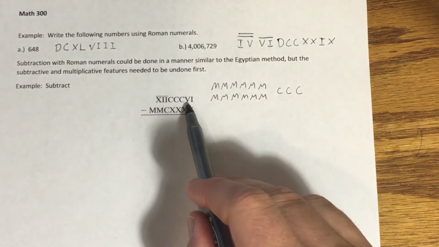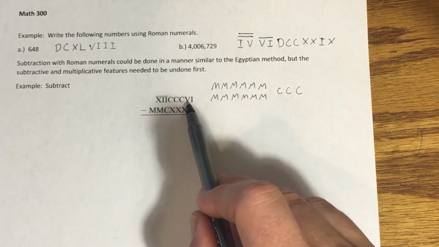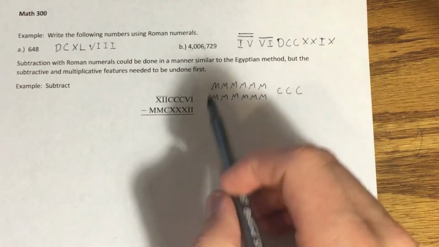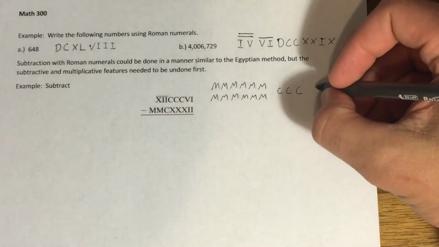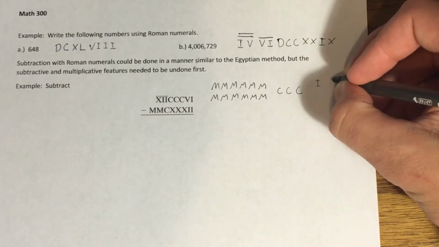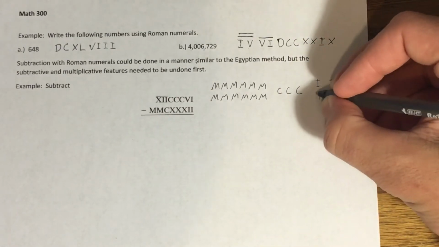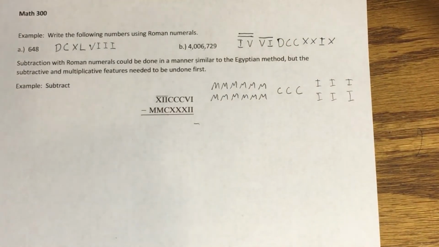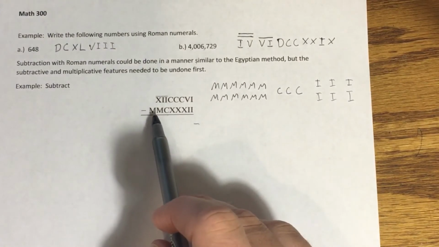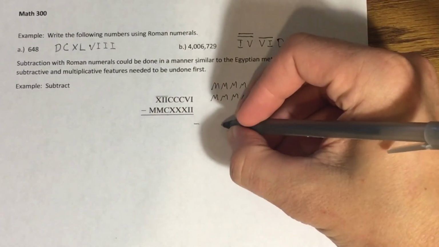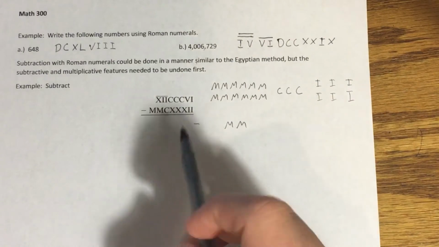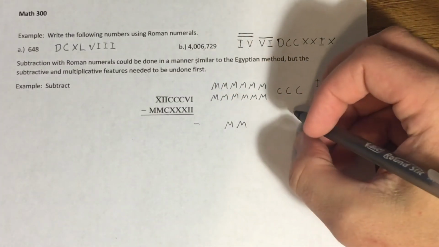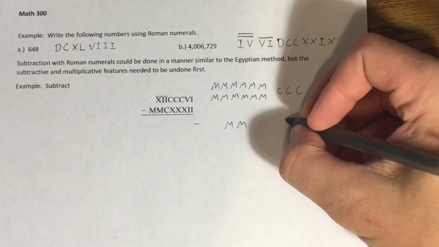The VI, remember, that's the number 6, and I'm going to get rid of any of those in-between symbols, like 5 or 50 or 500, and instead just write this as 6 I's. 1, 2, 3, 4, 5, 6. Okay, now we're subtracting. And then looking at my second number, I have 2 M's, so that's 2,000. M. I have 1 C, so that's going to be represented by just a C.